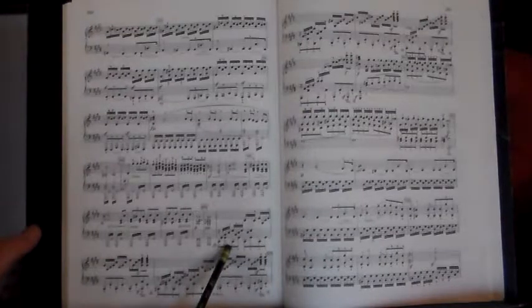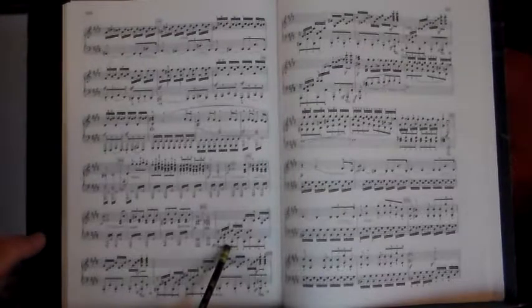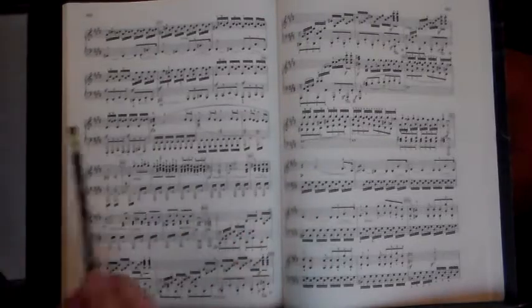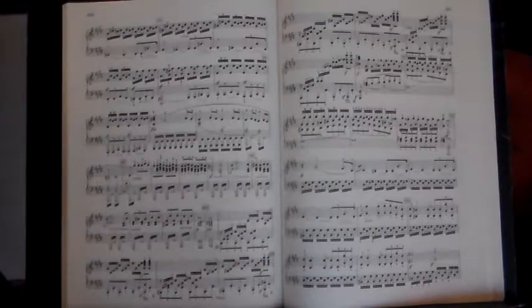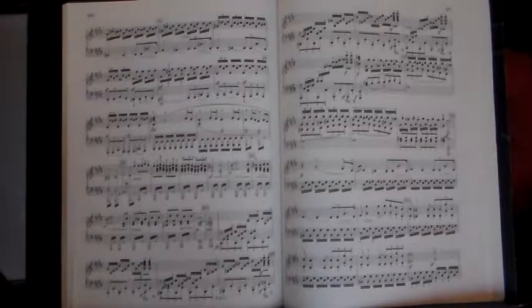So we said the exposition was 64 measures, and the development is 37, so that is a little more than half the length. So it's classical proportions, not an extremely long development at all. And then we're going to compare that with the length of the coda and see how that works out.